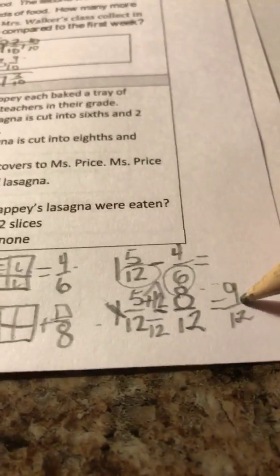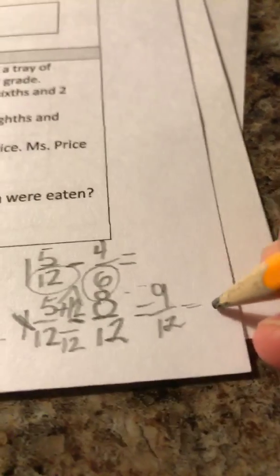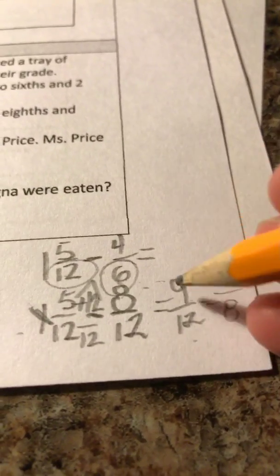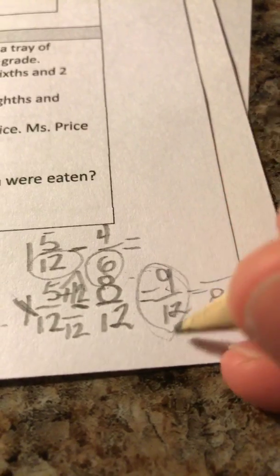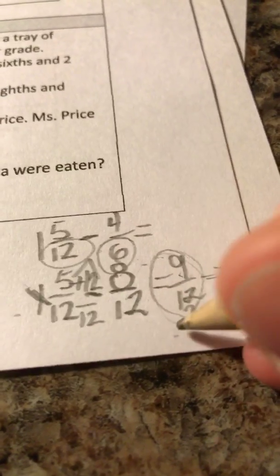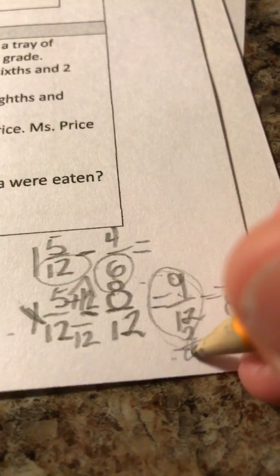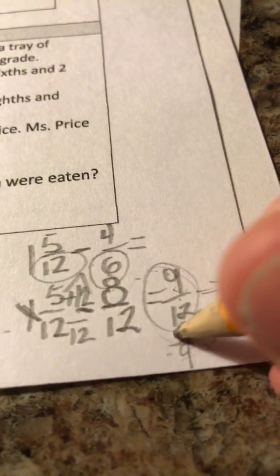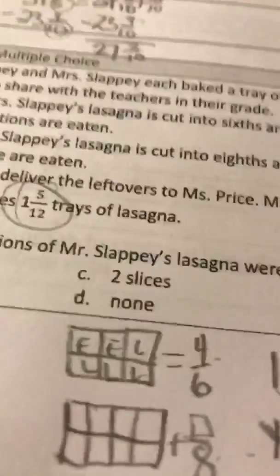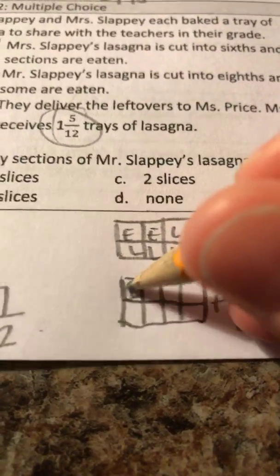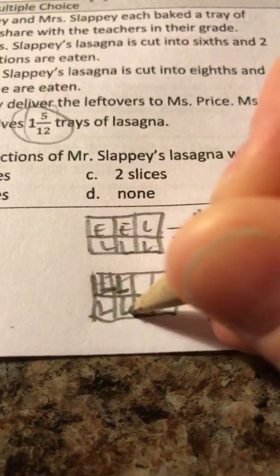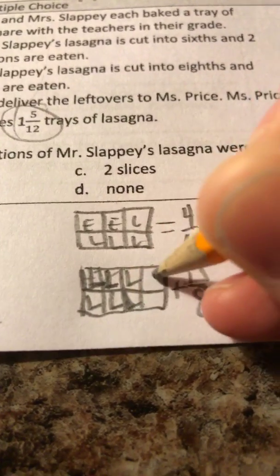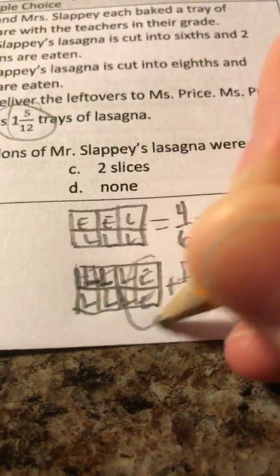Go back to your original fraction. Our original fraction had a denominator of 8. Since I can't go from 12 to 8, I need to figure out what else I know about 9/12ths. And I know that 9/12ths is also equivalent to 3/4, because I can divide both of those by 3. 9 divided by 3 is 3. 12 divided by 3 is 4. And now I can go from 4 to 8. 4 times 2 is 8. 3 times 2 is 6. So that 6 represents the leftovers. Leftovers plus leftovers. Which means he ate 2 slices.